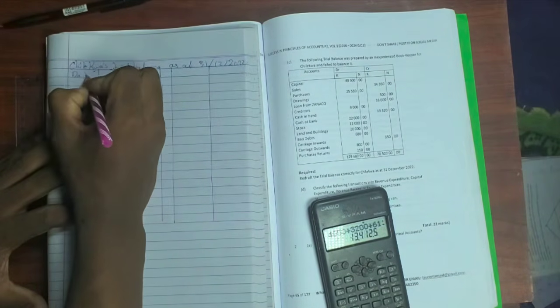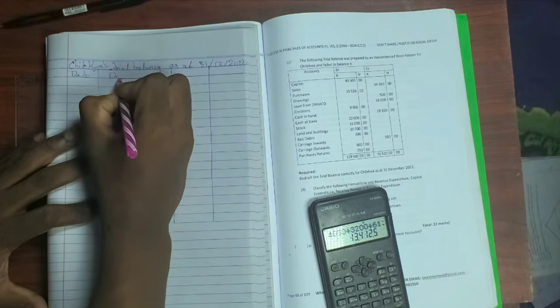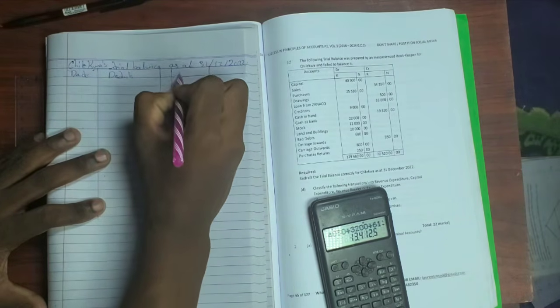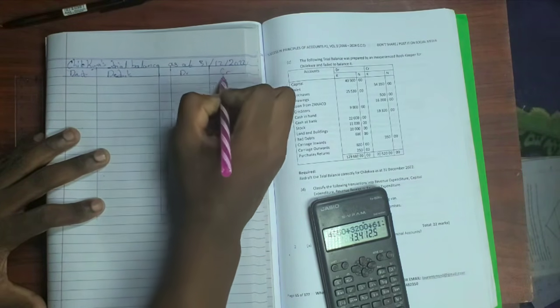We have the date column, we have details, we have debit, we have credit.